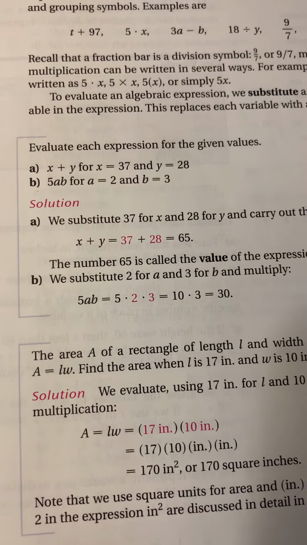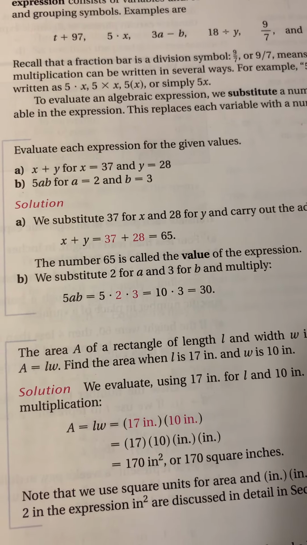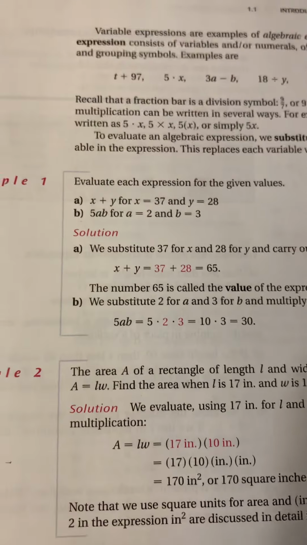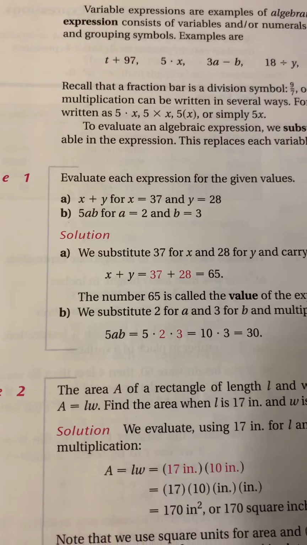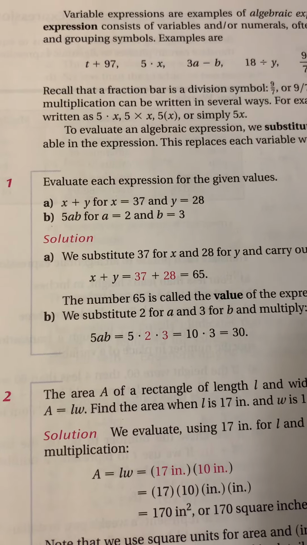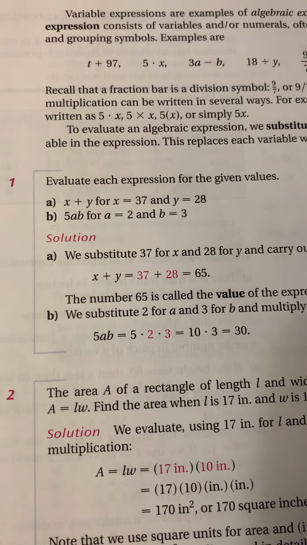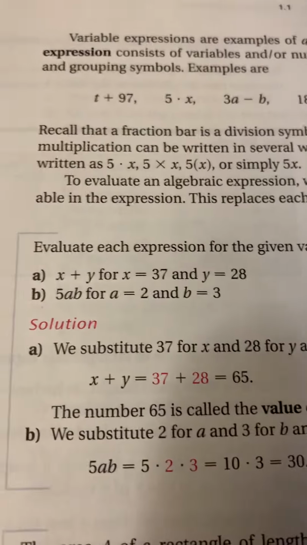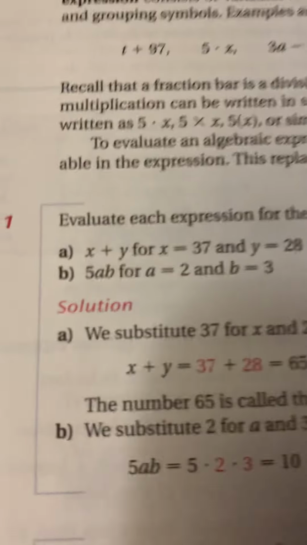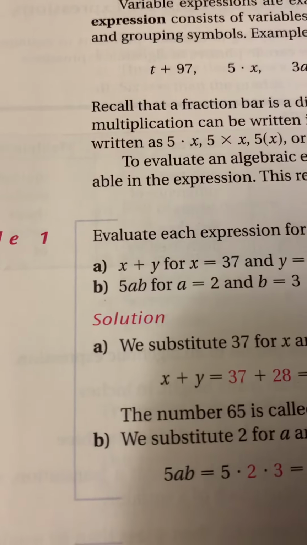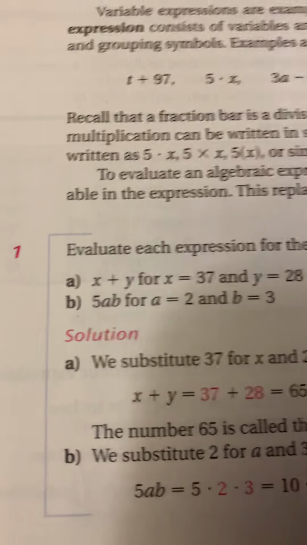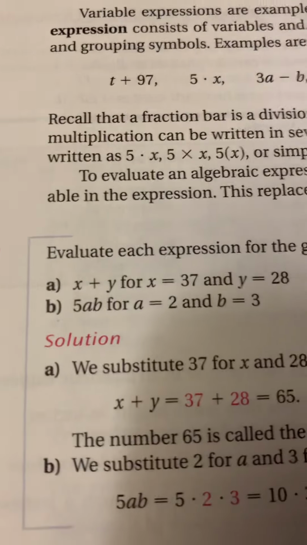Well, it says at the top, evaluate each expression for the given values. And part A, or letter A, is x plus y for x equals 37 and y equals 28. All it's saying is substitute the number 37 for where you see x in this algebraic expression, x plus y. So let's do that first. Oh wait, I'm sorry, no, this is to be done together.